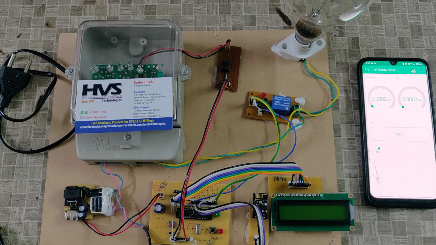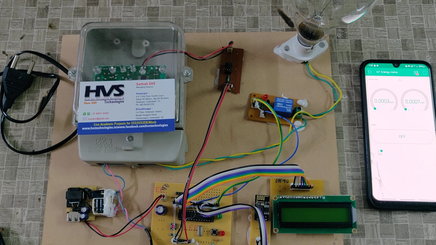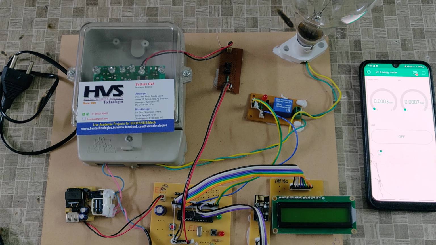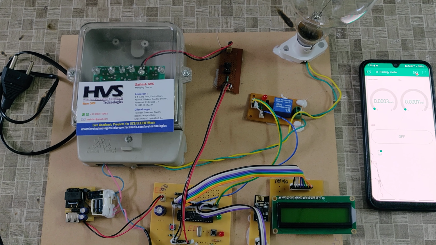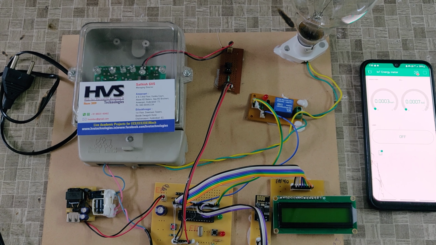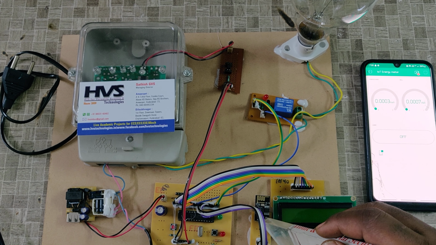Welcome to the project demonstration of IoT based smart energy meter system with automatic billing and fault alerting with controlling from the Blynk application. Here we are going to send the energy meter readings along with billing details to the Blynk application with the help of the ESP8266 Wi-Fi module.